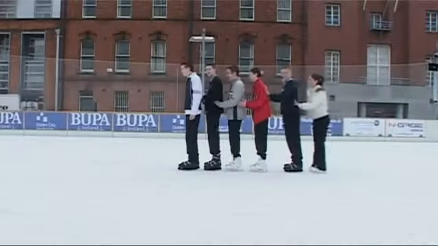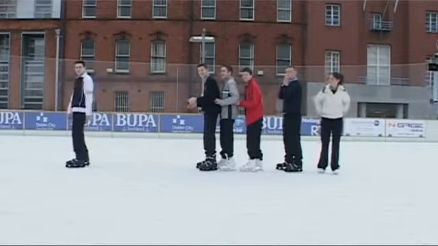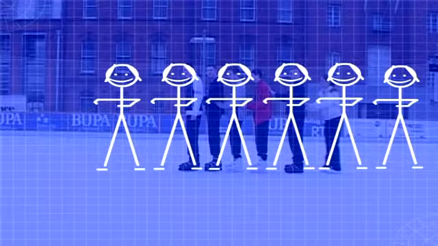A collision, that's a force. But do you know why only the guy in front moved? The students are arranged in what we call a Newton's cradle.